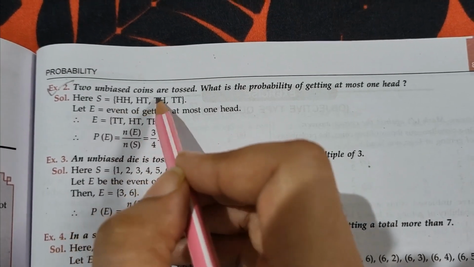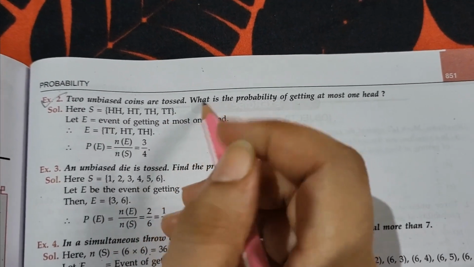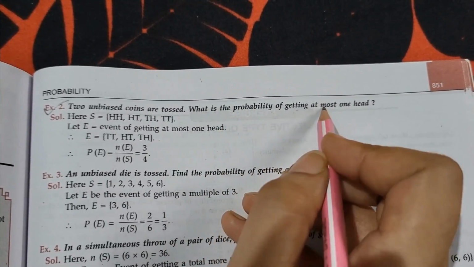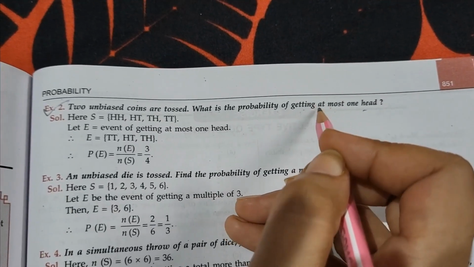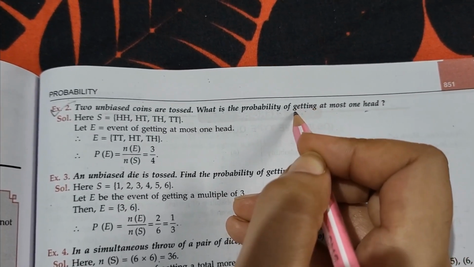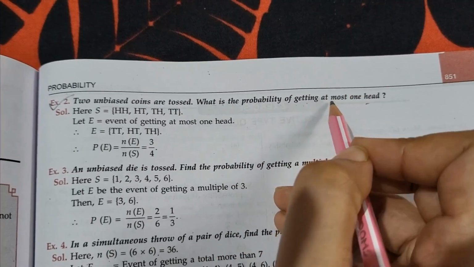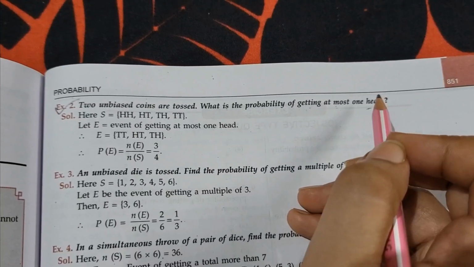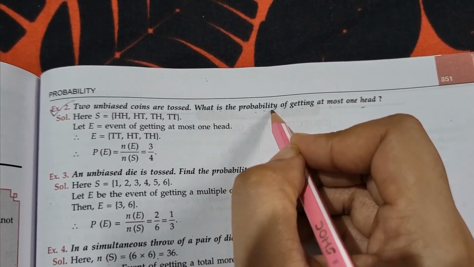Now the second one. The second one says 2 unbiased coins are tossed. So 2 coins are tossed simultaneously. The question is, what is the probability of getting at most one head? That is, we are tossing 2 coins. We first need to find the event where there is at most one head. Then we need to find its probability.